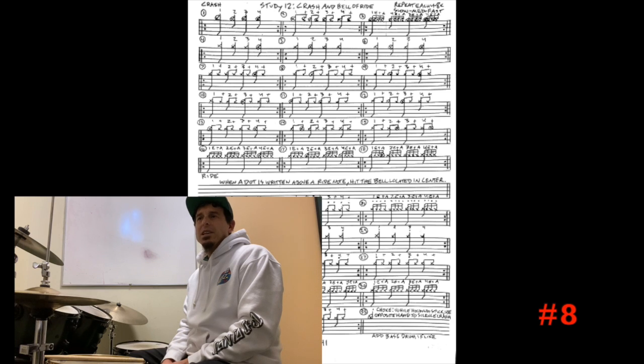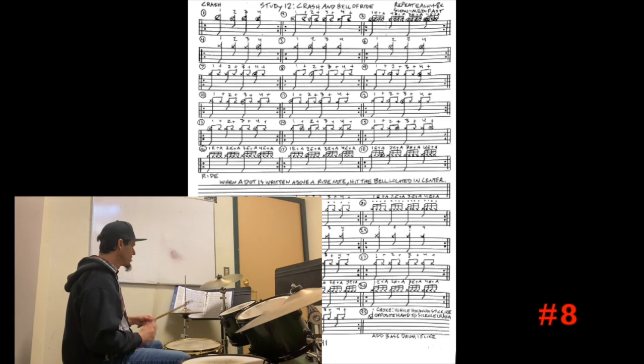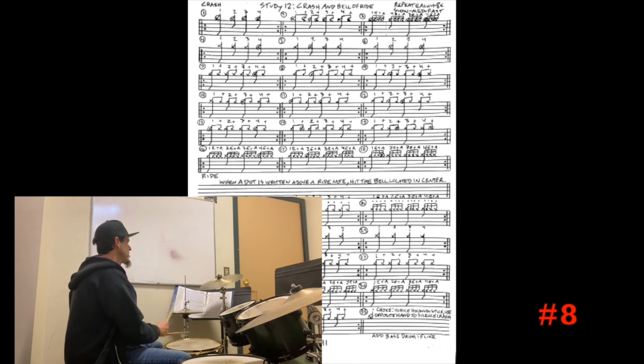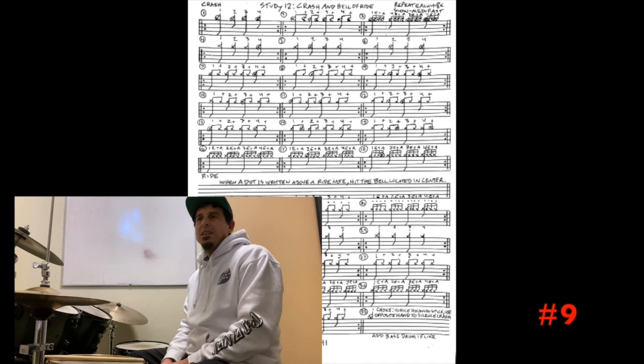For number 8, we're going to do basic quarter note beat and put our crash on the backbeat on the downbeat of 2. For number 9, basic 8th notes, and we're going to put crash on the backbeat on beat 2 and 4 with our snare. Those will be crashes.